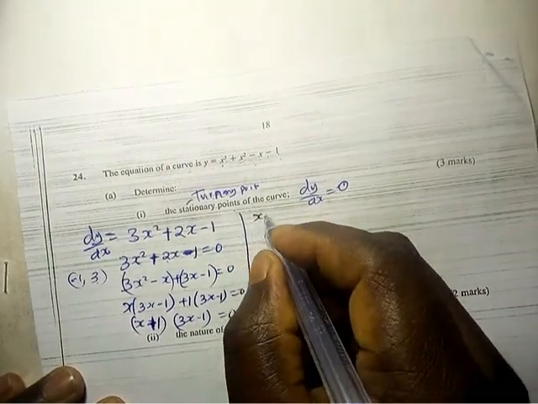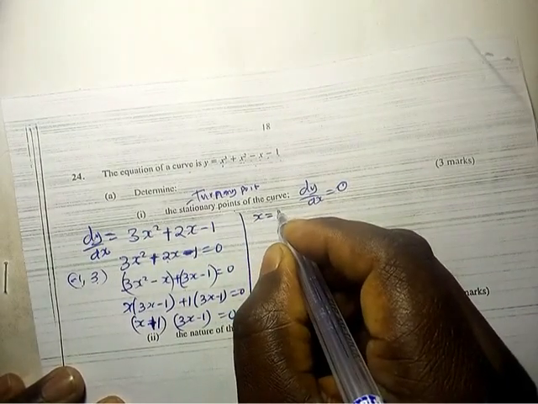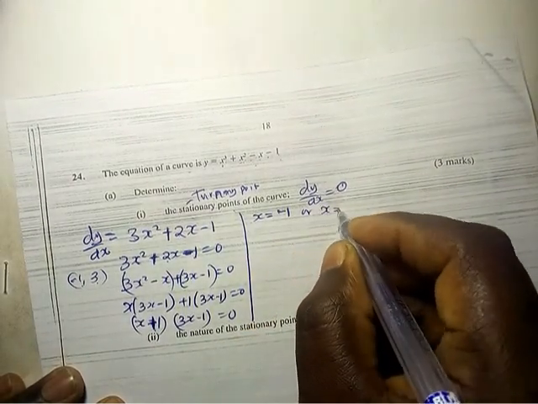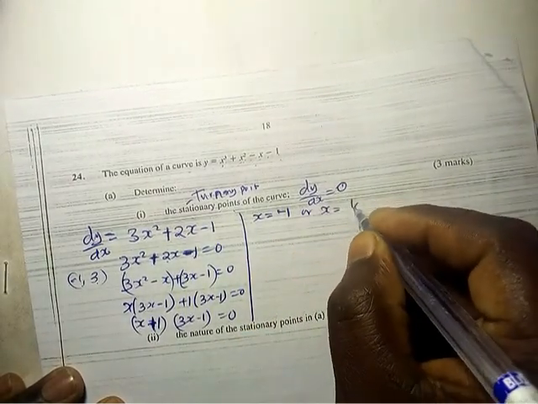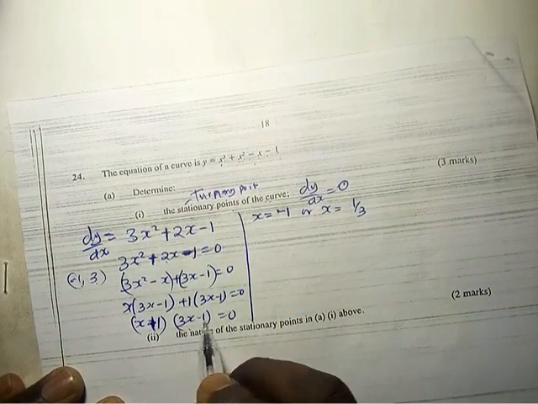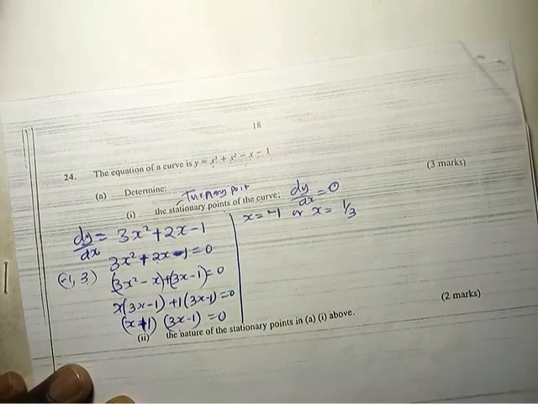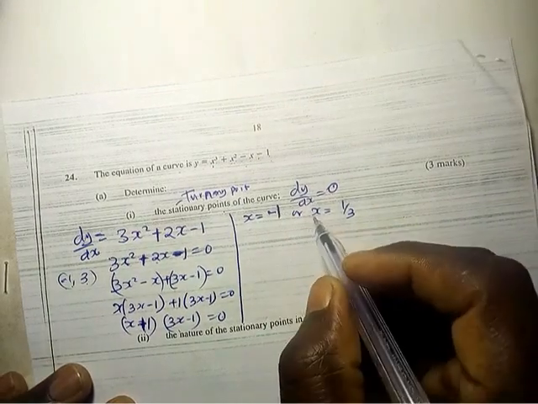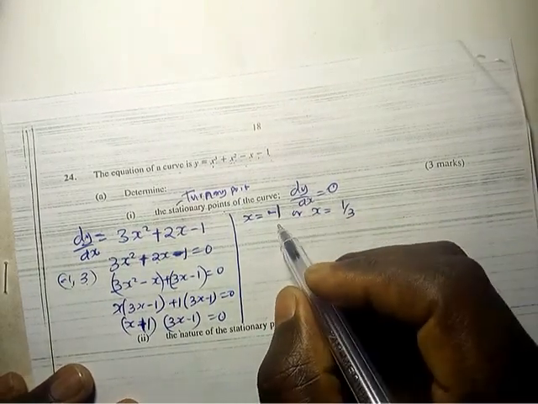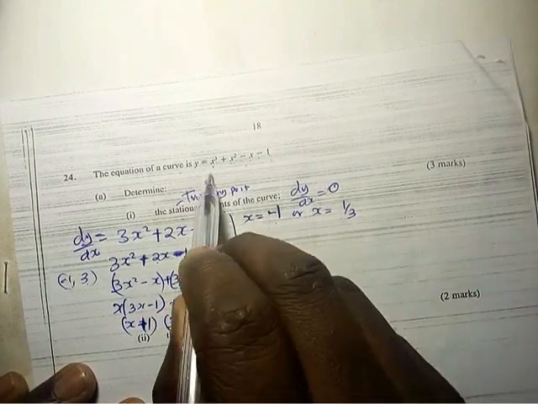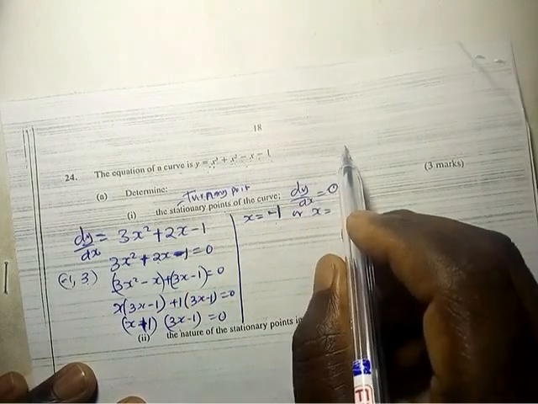So x is equal to -1 or x is equal to a third. When it is positive, you divide by a third. Now we have the values of x. So the next thing, we want the values of y. We take the value of x and substitute in this equation, and we get the value of y.